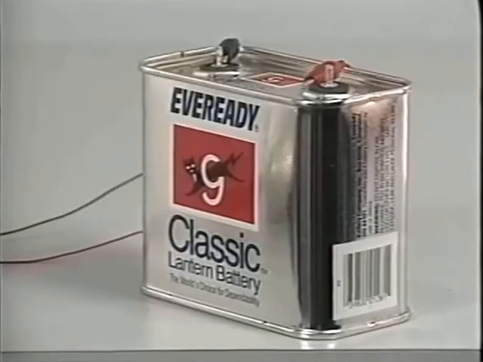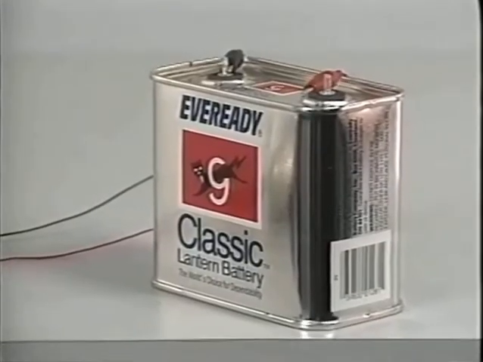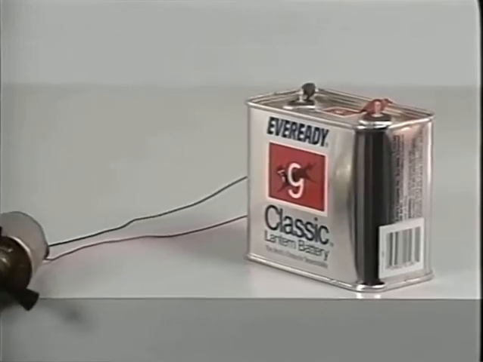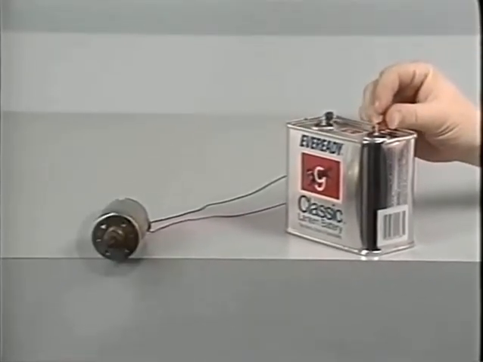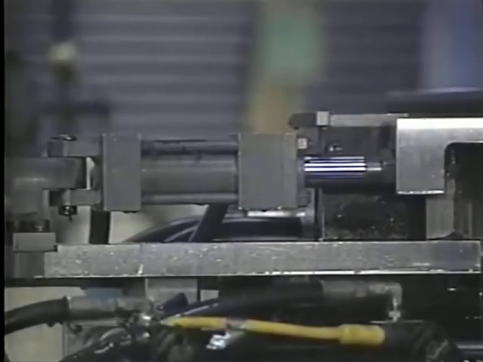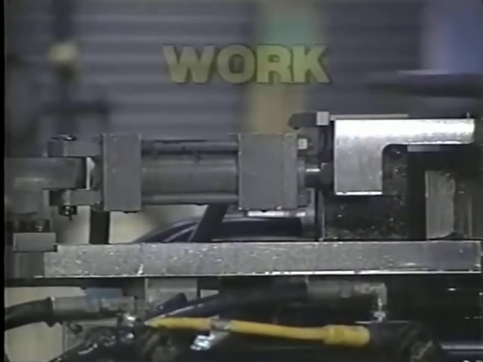The same principle is true for this battery. The chemicals in the battery store energy in a potential state. As soon as we tap the battery, we convert the energy to a kinetic state so it can be used to actually perform work. Now, we said earlier that machines are designed to do work.